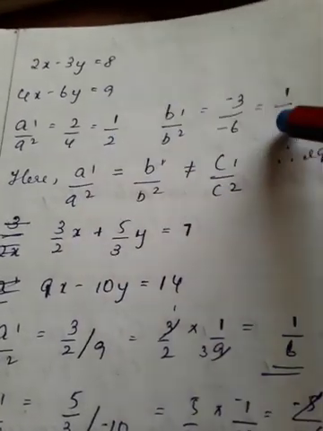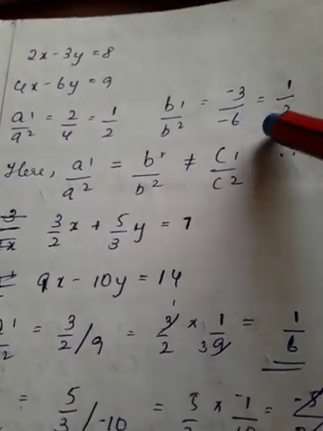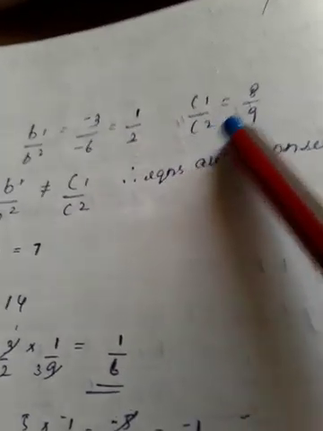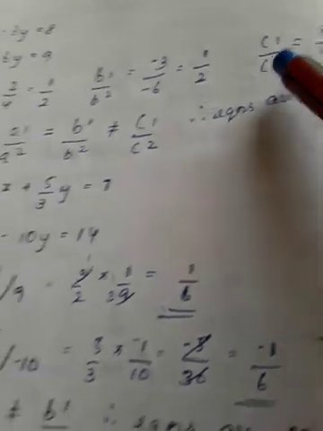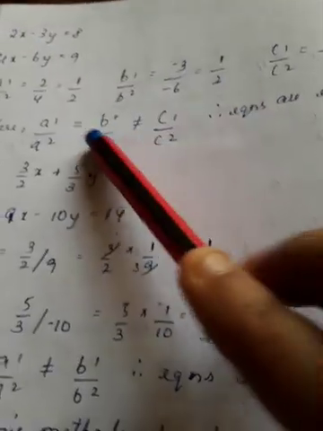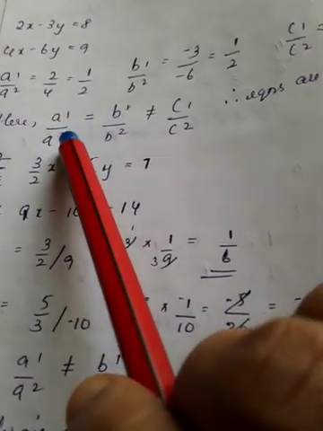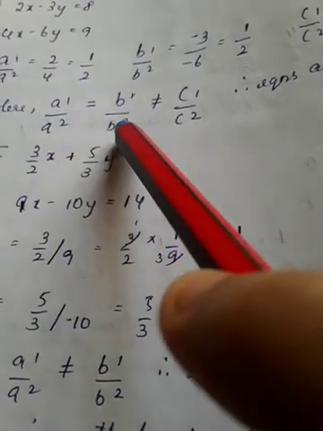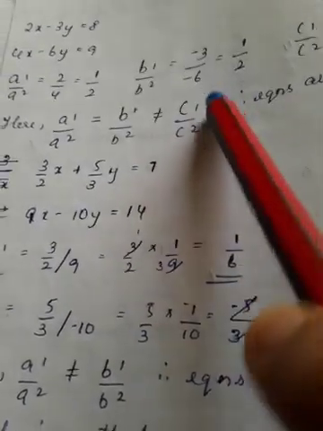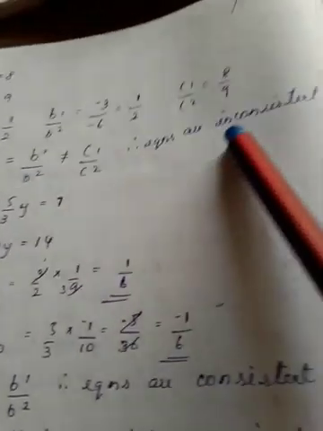Here a1 by a2 equals b1 by b2, so we need to find c1 by c2. c1 by c2 equals 8 by 9. It is not equal to these two. So here we get the conclusion a1 by a2 equals b1 by b2 not equal to c1 by c2. Therefore the equations are inconsistent.